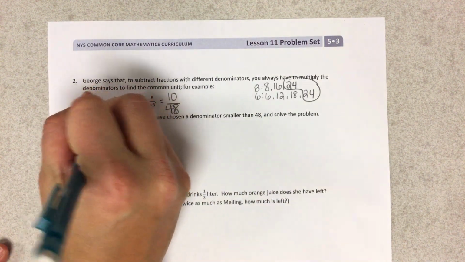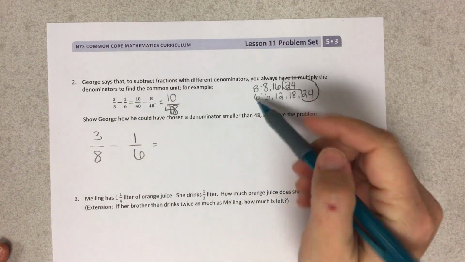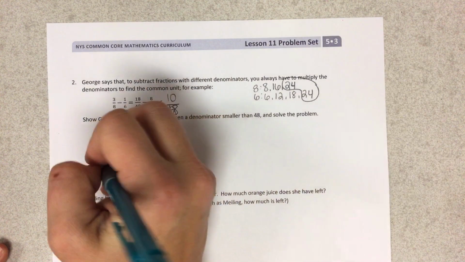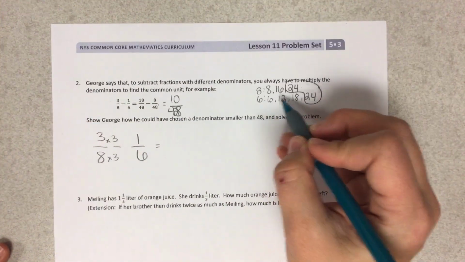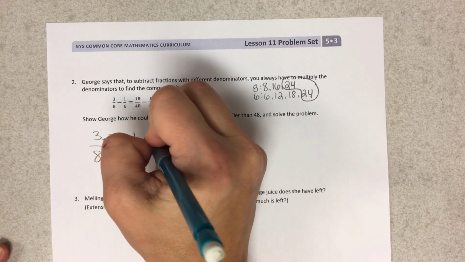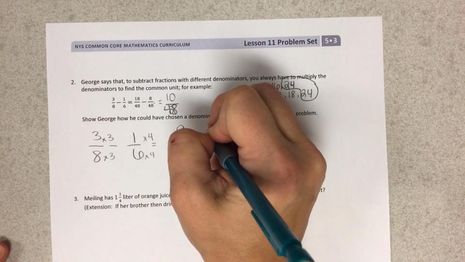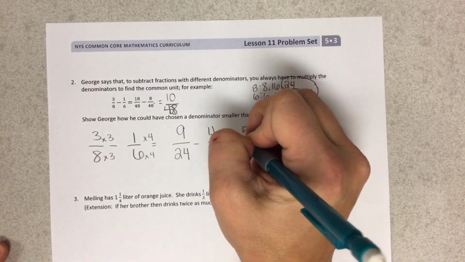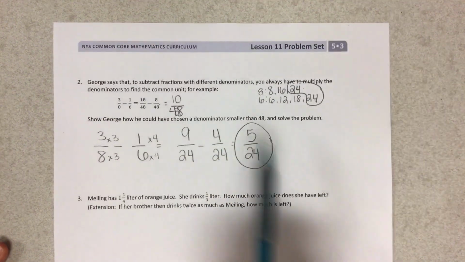So I'm going to go ahead and do 3/8 and I'm going to subtract 1/6. And because I put over here, I've got my list, I know that I'm going to multiply the fraction that has 8 as the denominator times 3 because it's that third term. And then I'm going to multiply this fraction times 4 because it is that fourth term. So I'm going to have 9/24ths, and I'm going to subtract 4/24ths, and I'm going to get 5/24ths. Okay, this is an example.